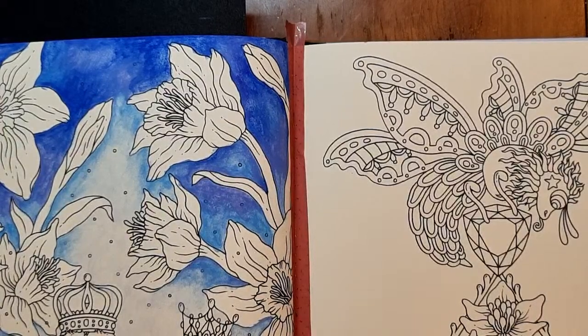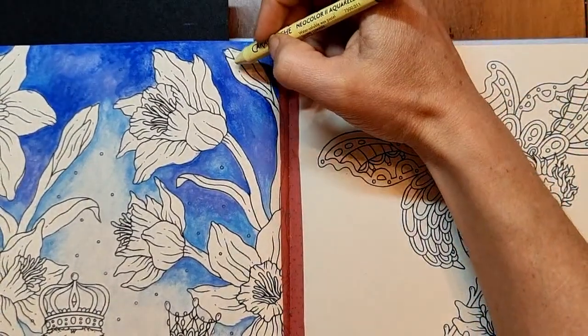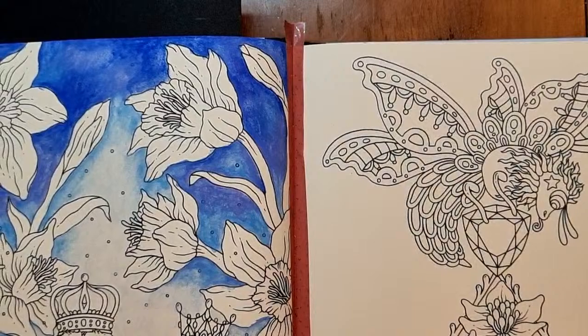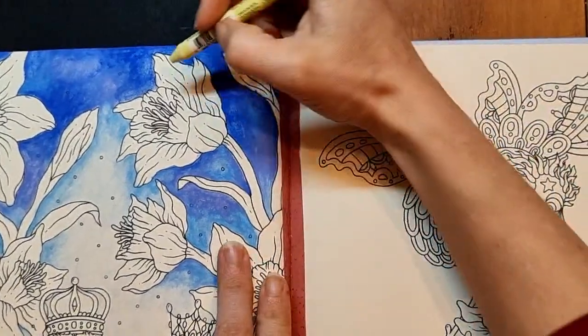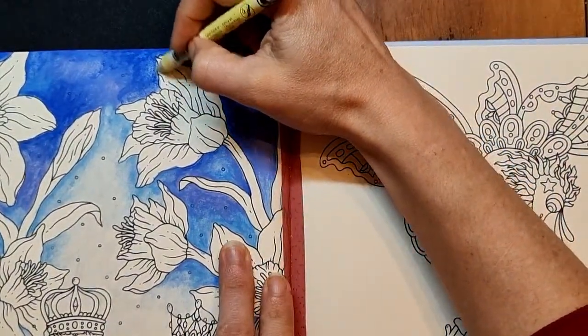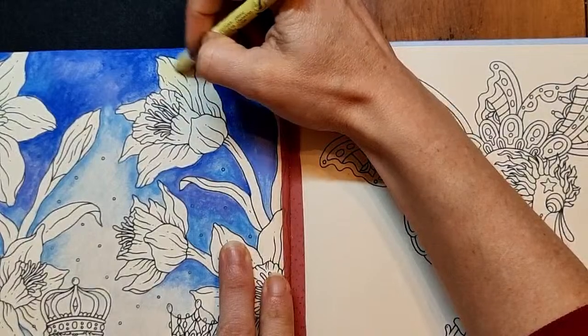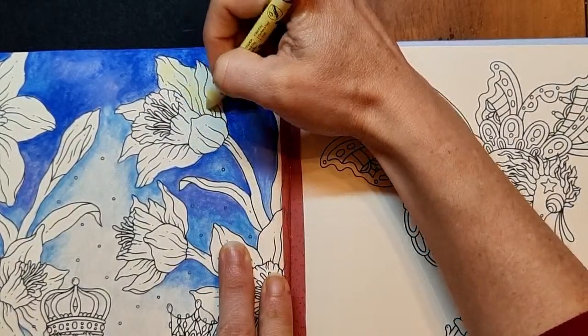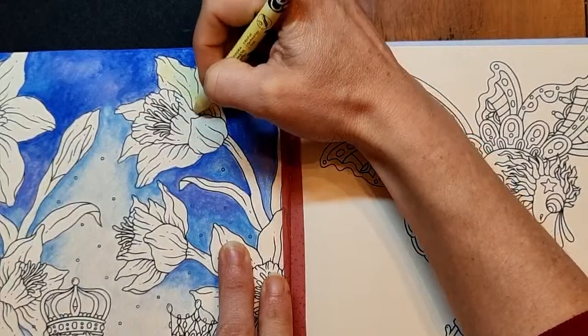Okay, so now I'm going to use a pale yellow, and I'm going to go over this side here, because I want this to be a light yellow, almost to a white, but I do want it to have some color.